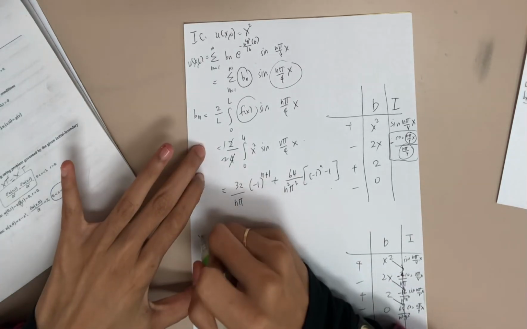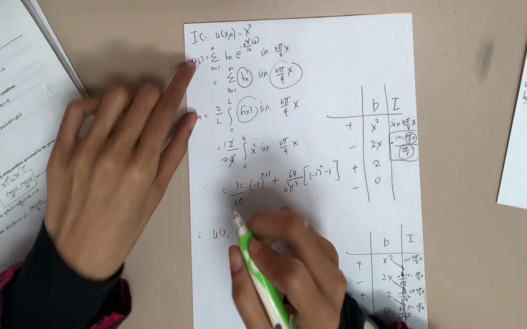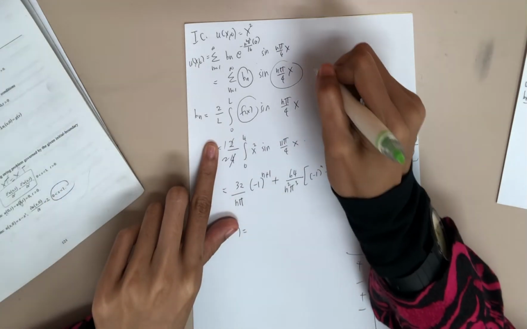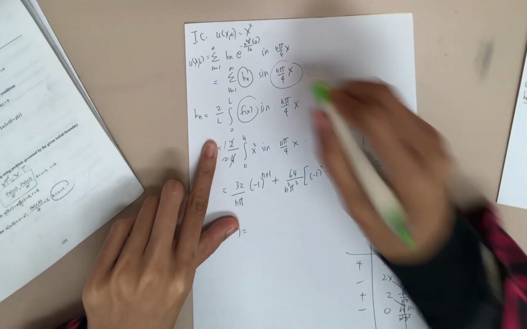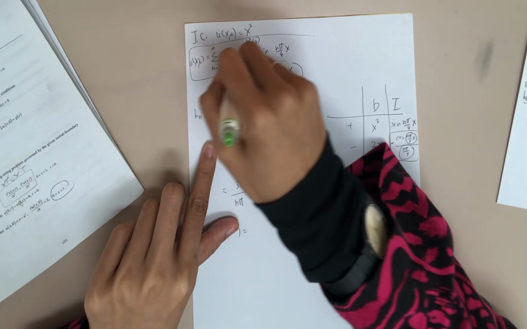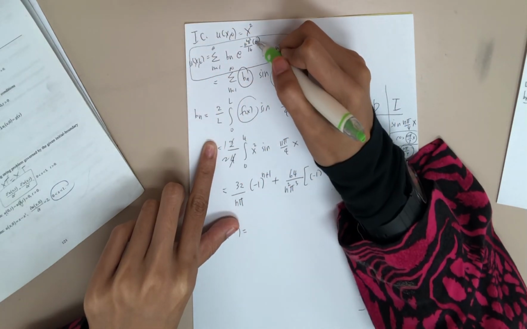The last step is to substitute back into the original equation, the one where you didn't substitute any number, where it is still t.